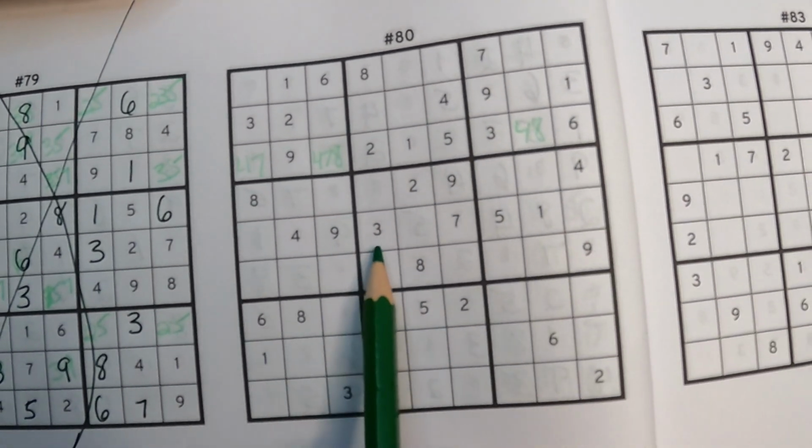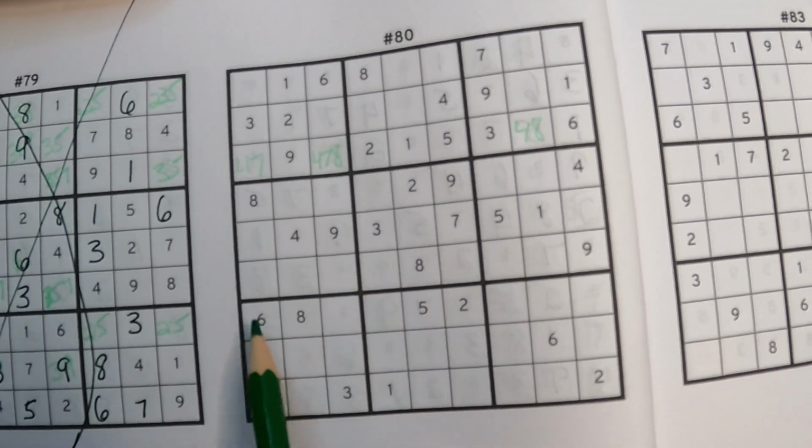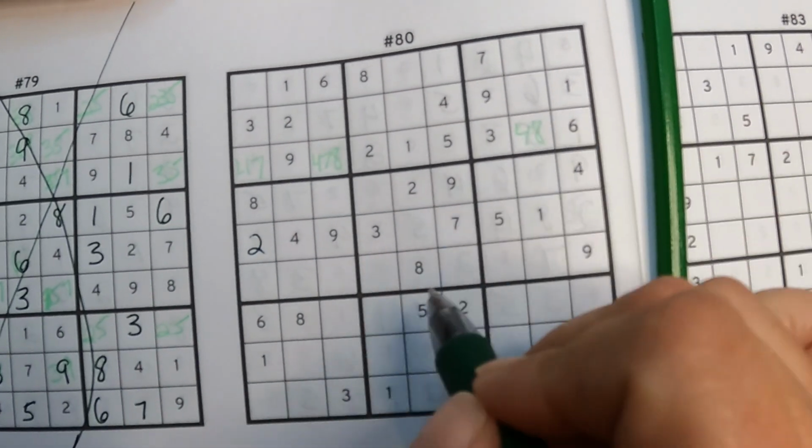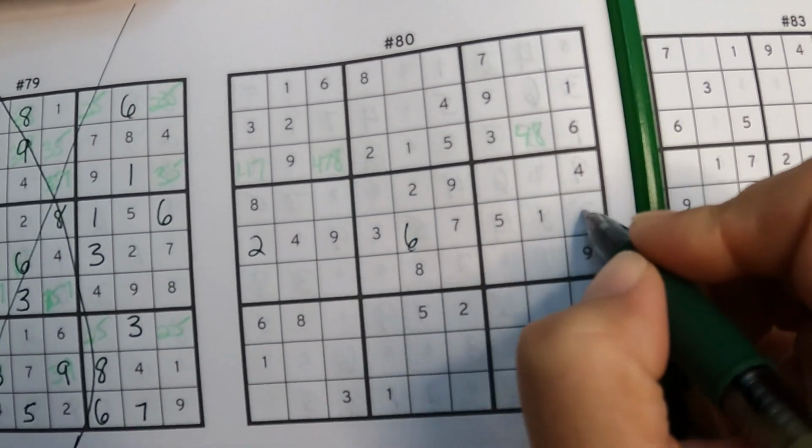For this row, we're missing a 2, 6, and 8. We've got a 6 and 8 here, so this is our 2. An 8 here, so 6, 8.